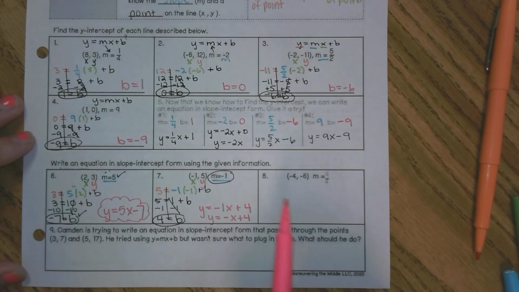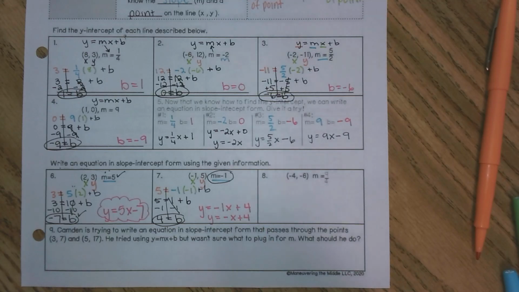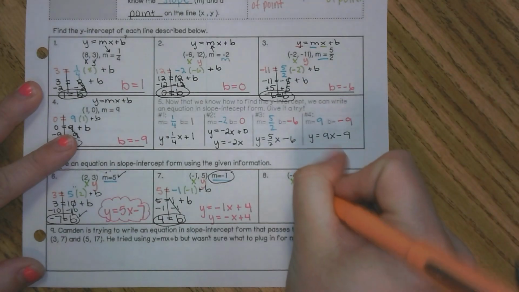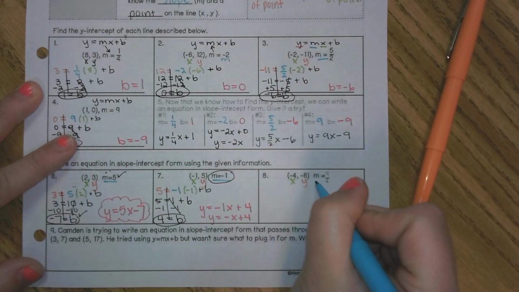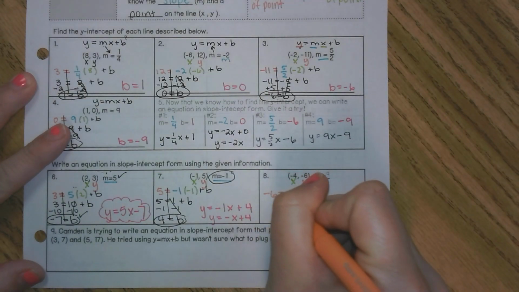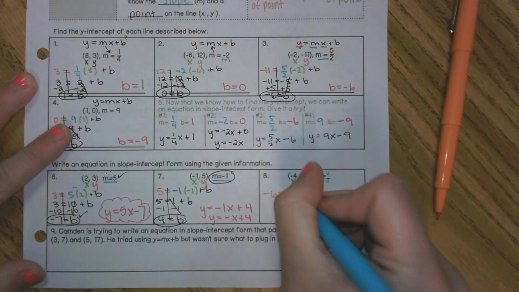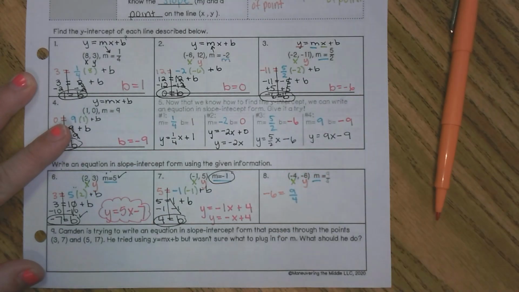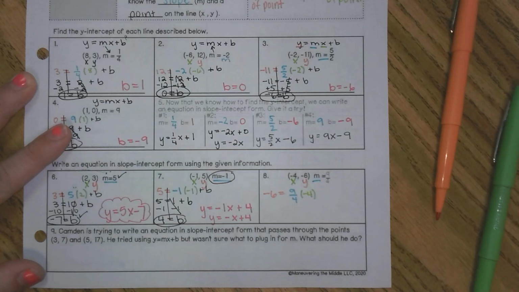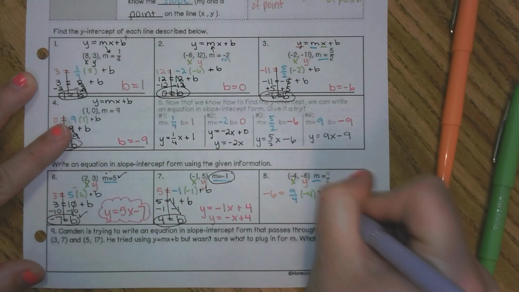All right, again, I would highly encourage you to go ahead and pause the video so that you can try number 8. I'm going to go through that one even faster than we have been this whole time, so give it a try first. So we have our x, our y, and our slope. Don't let the fraction scare you. So we have y equals m times x plus b. I'm playing a game over here trying to change my colors that fast.